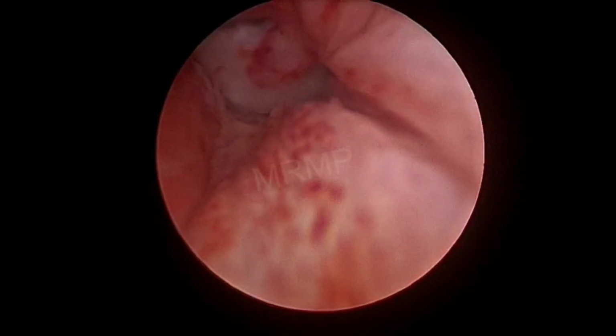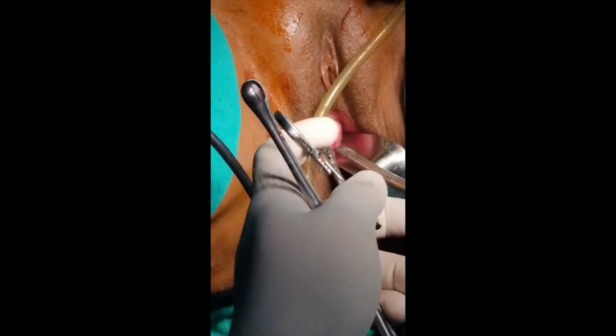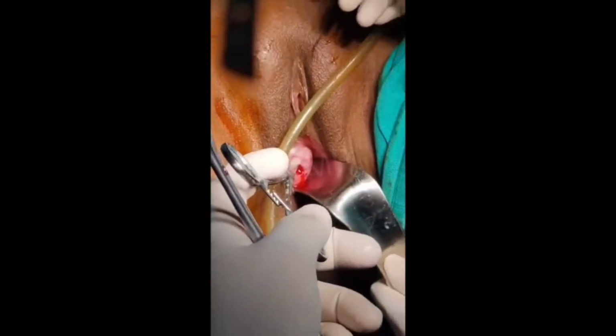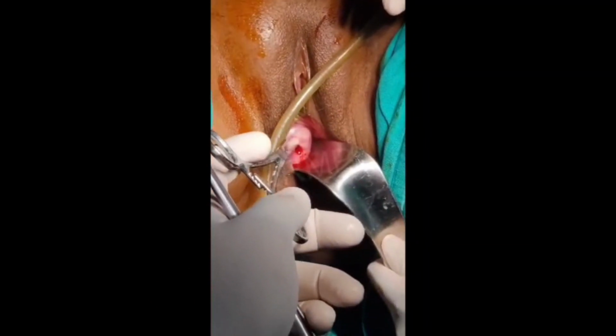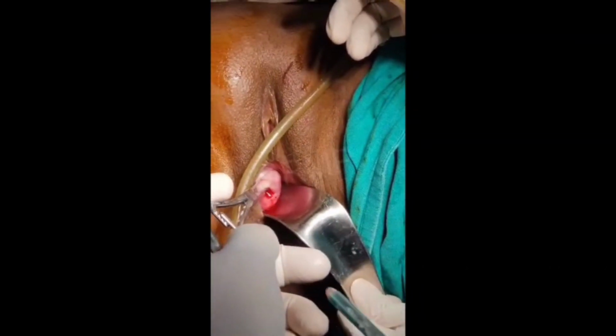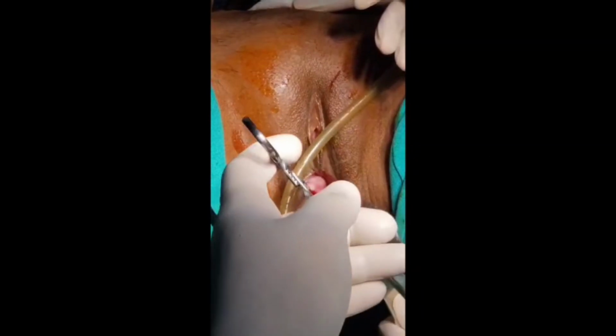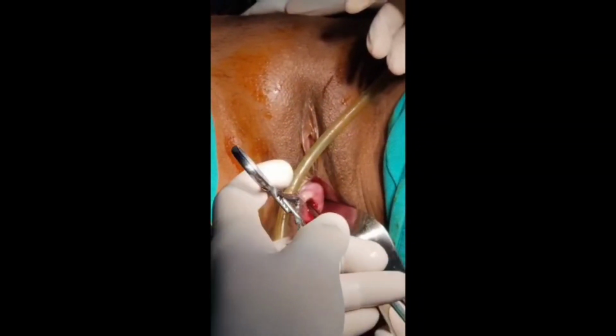The anterior and the posterior wall. This is the polyp peeping through the cervical canal. Then we can take it out with the ovum forceps. The small ovum forceps are very helpful. A bit of dilatation is required to introduce the ovum forceps. So this is very rewarding.